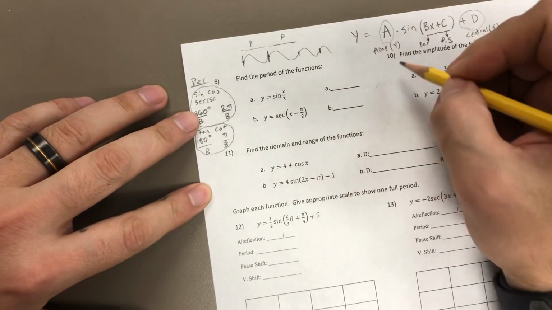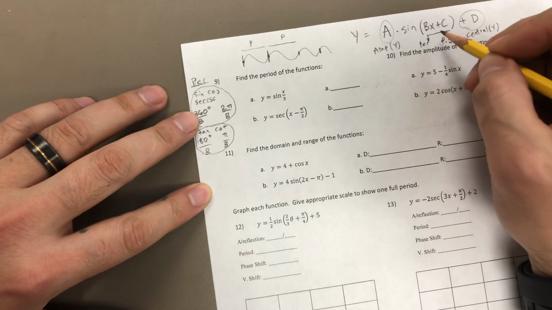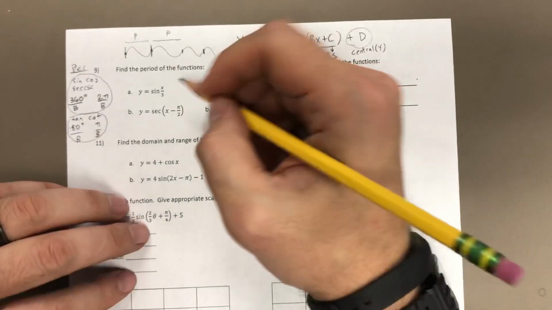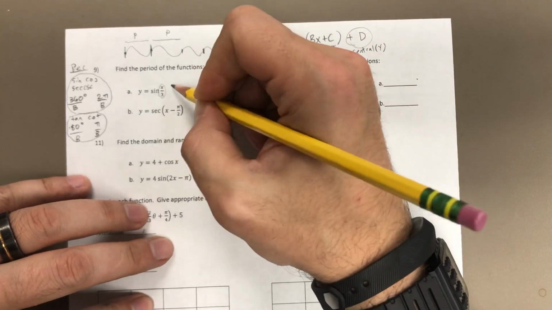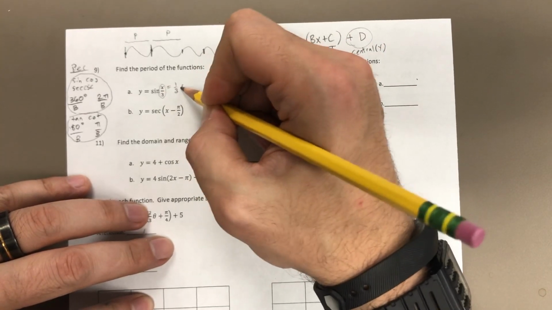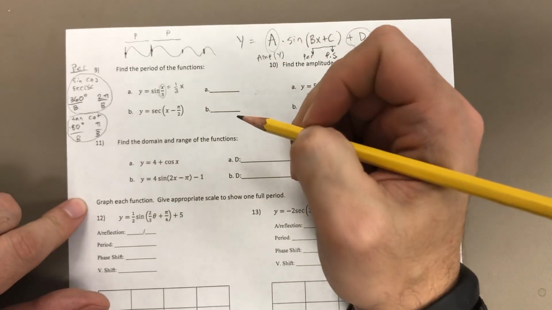We need to first find the number that's multiplying on the x, that b value. To find that, we just ask ourselves, what number is multiplying on x? So x over 3 is the same thing as saying 1/3 x. That means 1/3 is our b value.